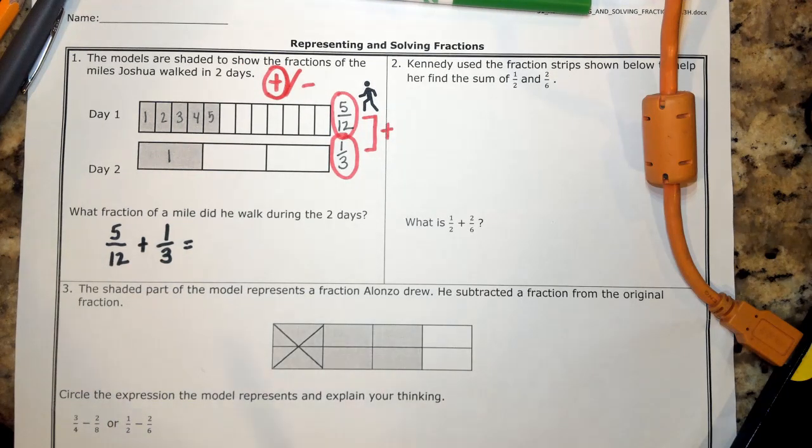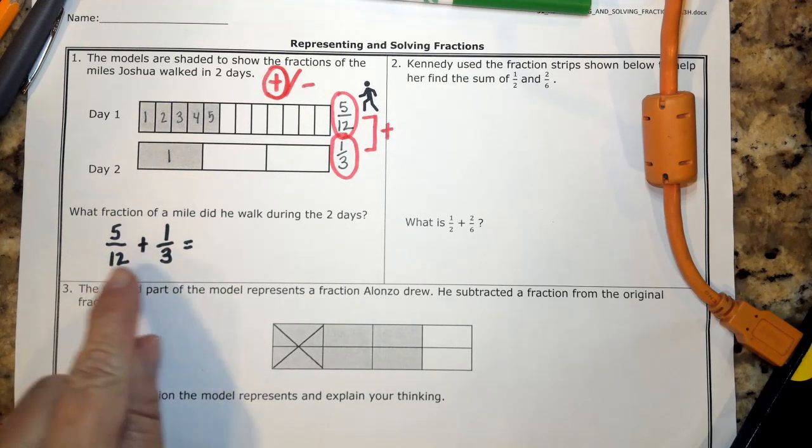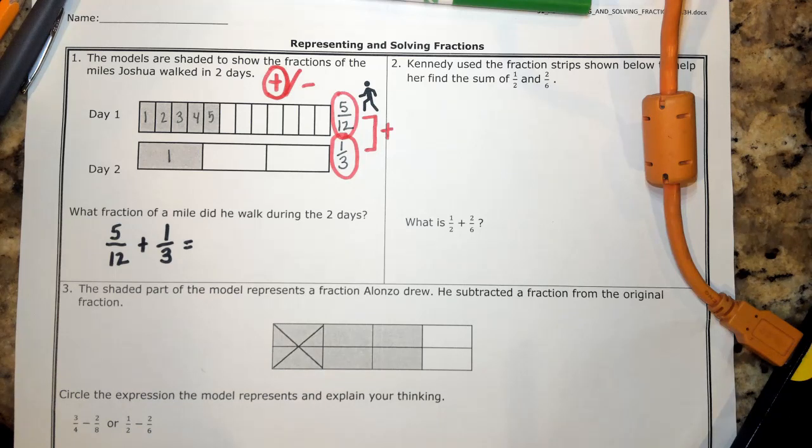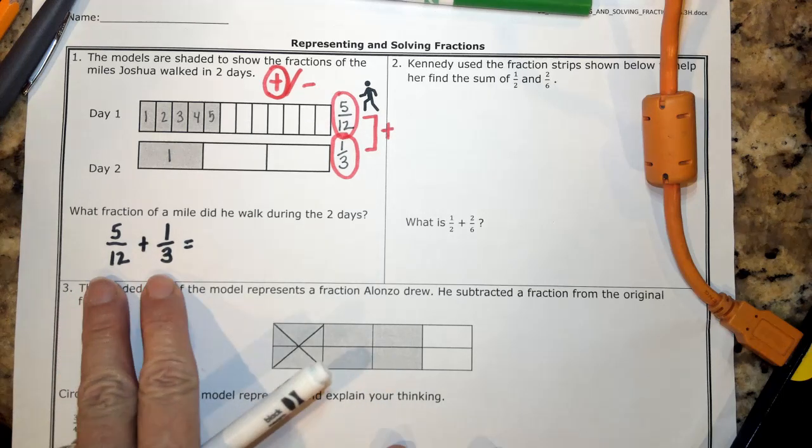Now the one thing that I'm noticing is that we do not have common denominators, and in order to add or subtract fractions, we must have common denominator pieces. So I have to think about how I can get a common denominator for these 2 fractions.